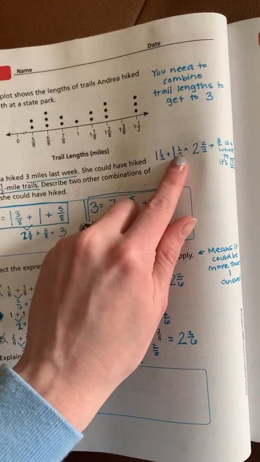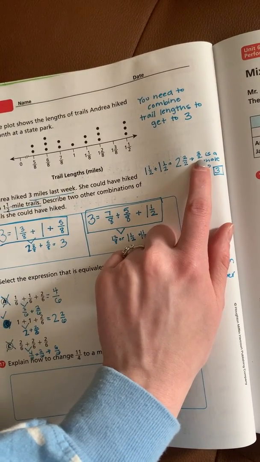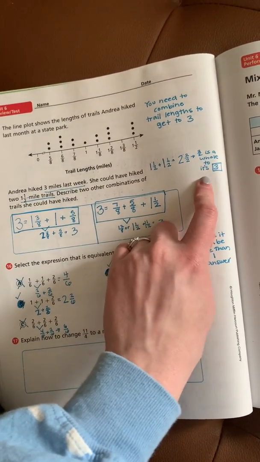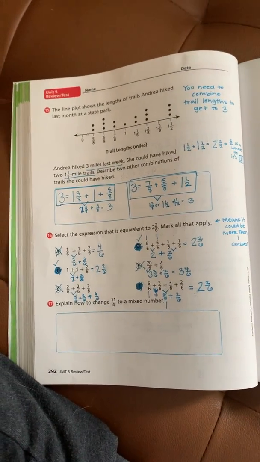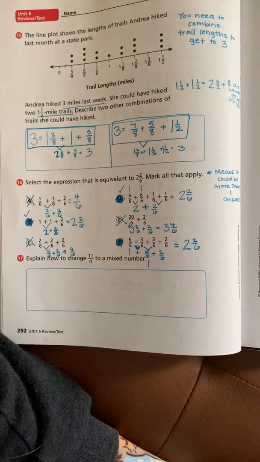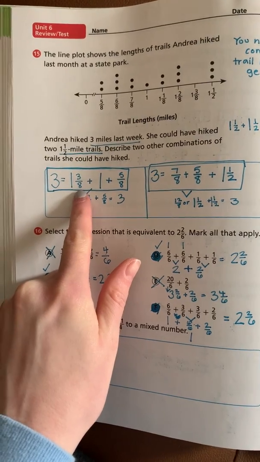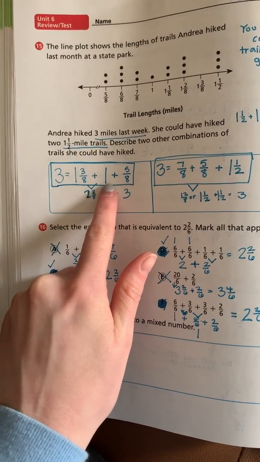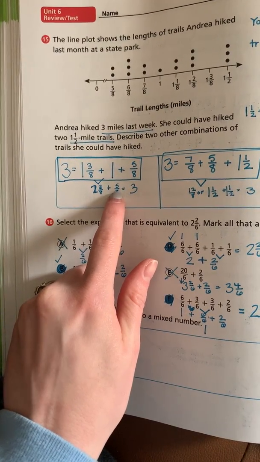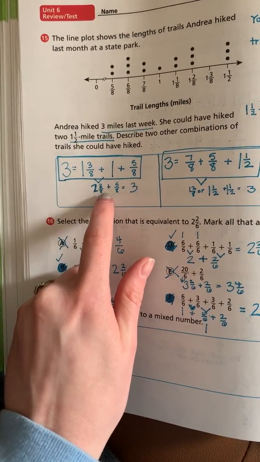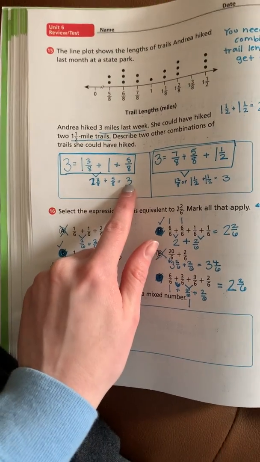Well, 1.5 plus 1.5 equals 2 2/2, which 2/2 is a whole. So it would be 1 whole added on to that 2, which would give you the answer of 3. So I know I need to make combinations of 3, and you can combine them however you want. This is the way I did it. I did 1 3/8 plus 1, which gave me 2 3/8. Then I added on 5/8 because I knew if I added on 5/8, I would have 2 8/8. 8/8 is a whole, so I'd add that onto the 2 and get 3.